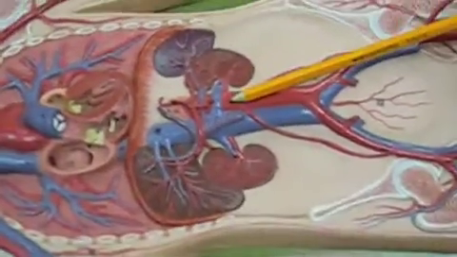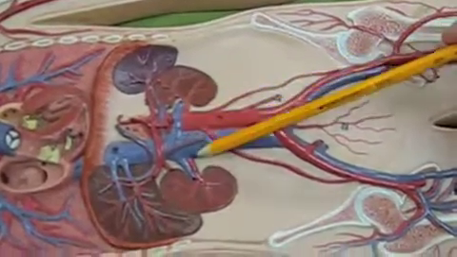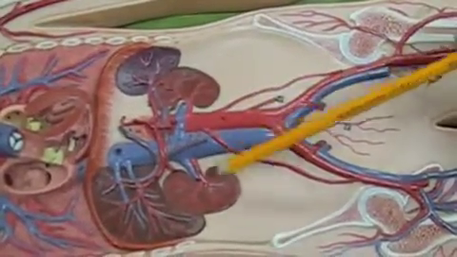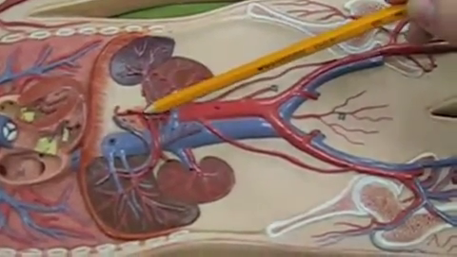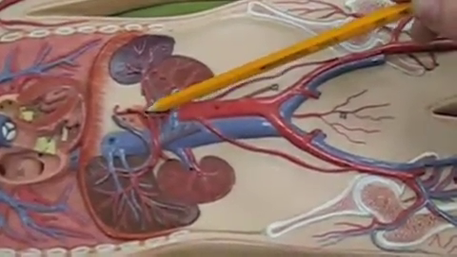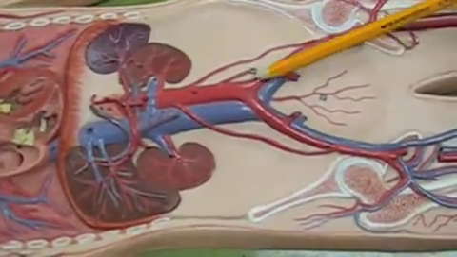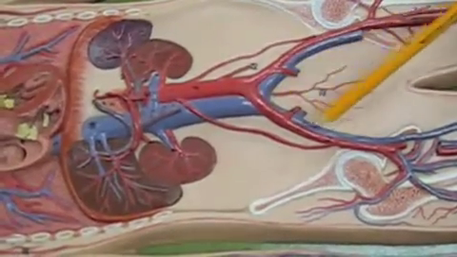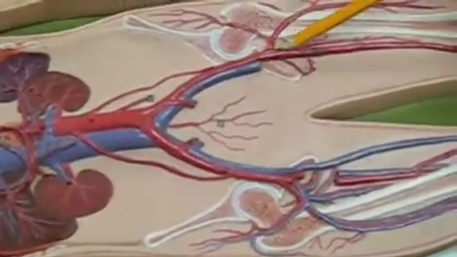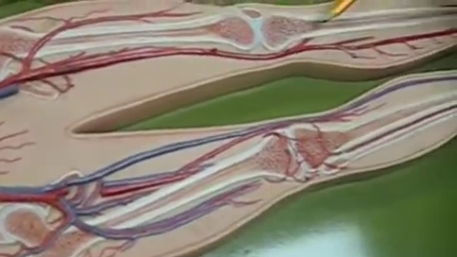Going down into the abdomen, you have the abdominal aorta. The branches onto the kidneys, again, are the renal arteries. Right here, this little branch is called the celiac trunk. And going further down, you have the common iliac artery, and then further down you have the femoral artery, which then branches into the tibial and the fibular arteries.